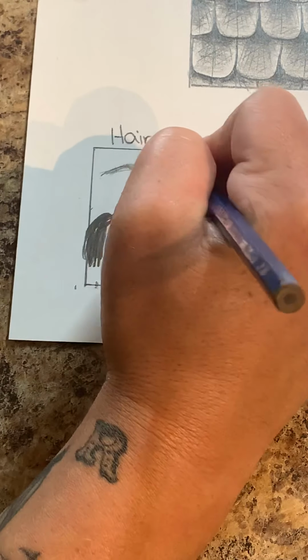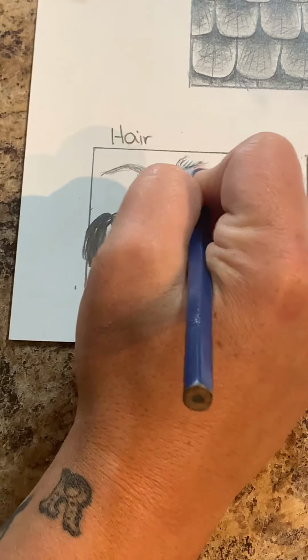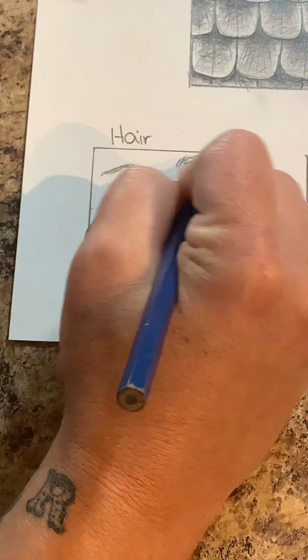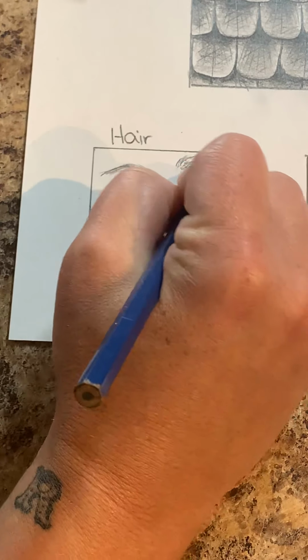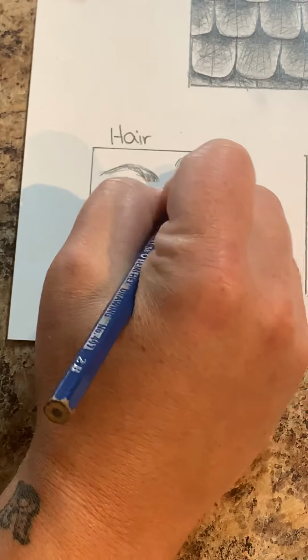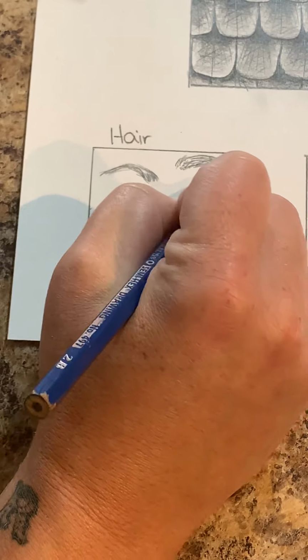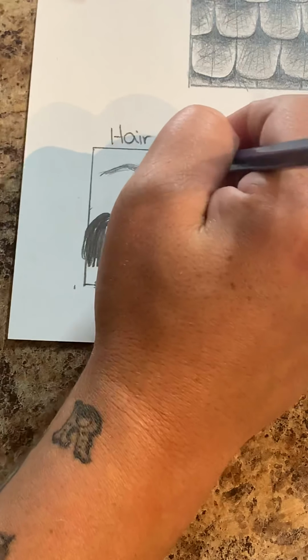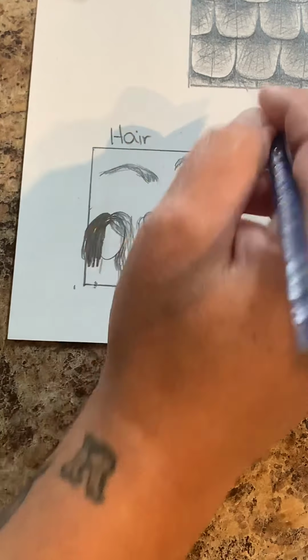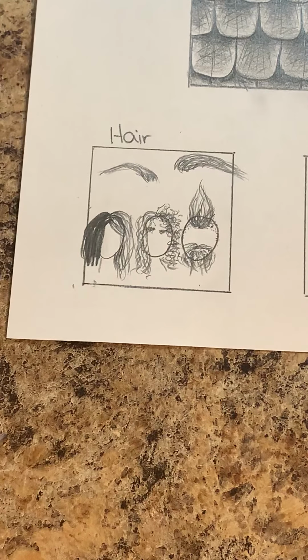You know, a man's eyebrows might be thicker and more rectangular. So I'm going to have my lines go this way. And they're just going to be a little fuller. So I'm going to have fuller lines within there. Still keeping it in the same direction. Okay.